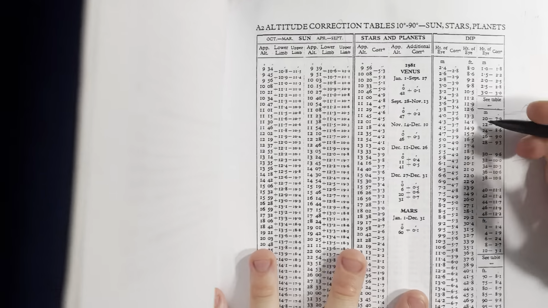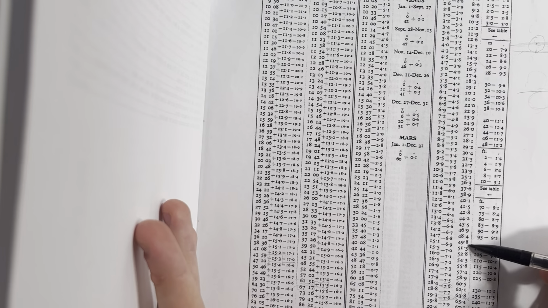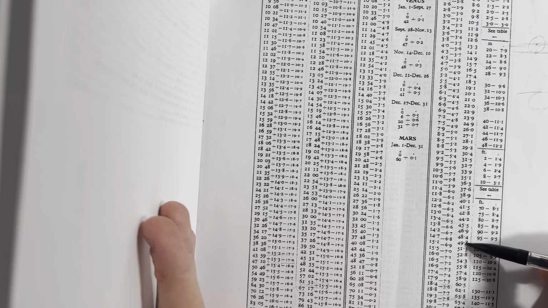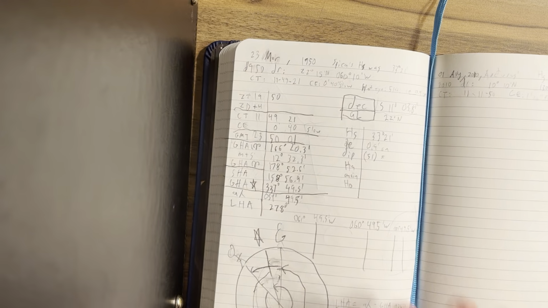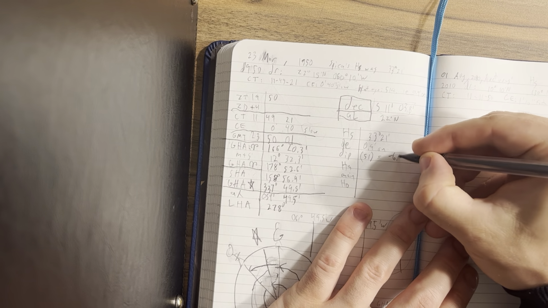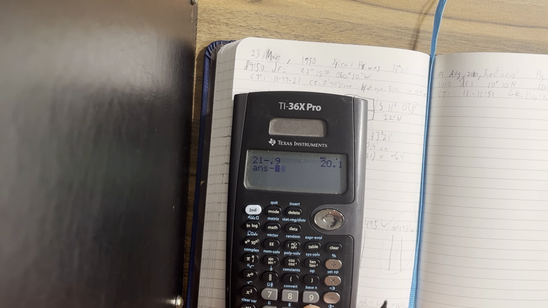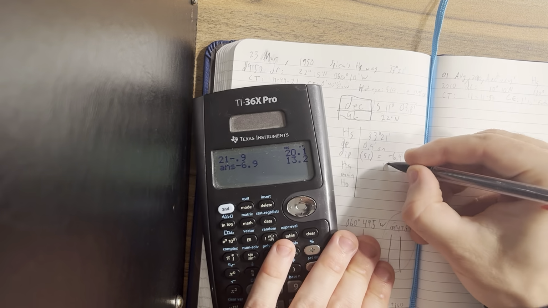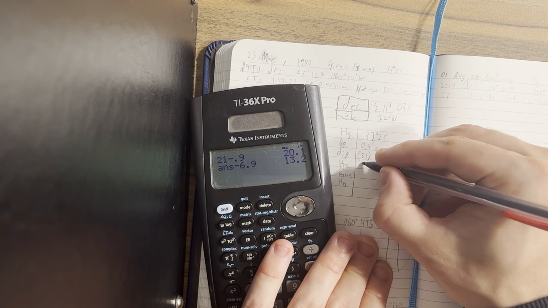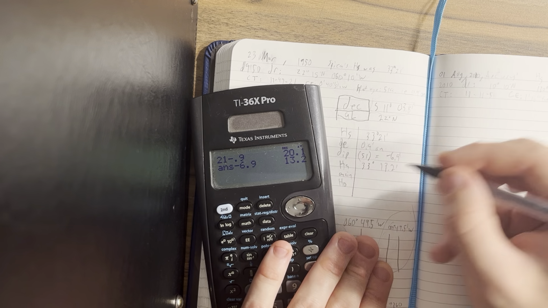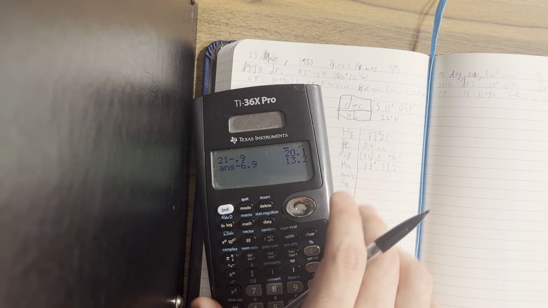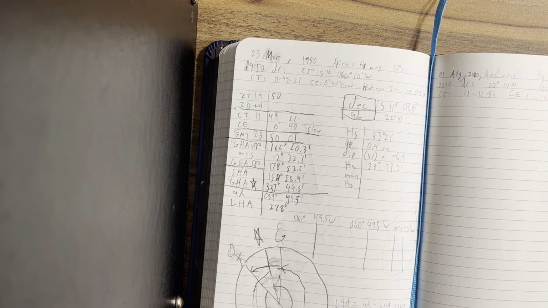We come over to the dip section, and we see, what was it, 51 feet? For a height of 51 feet, we go between 49 and 51.3, and we get minus 6.9 minutes. So we do minus 6.9 minutes. We continue to subtract from 20.1, and we get 13.2 minutes. So our HA, our apparent altitude, is 33 degrees, 13.2 minutes.